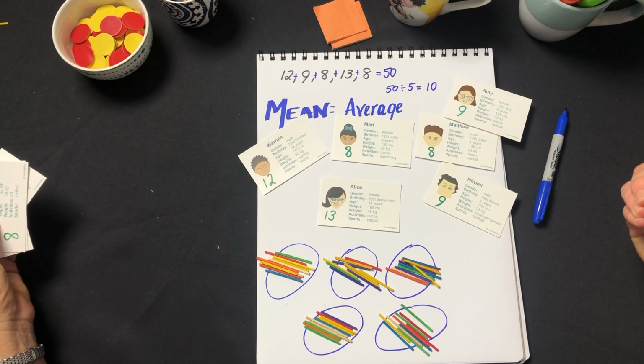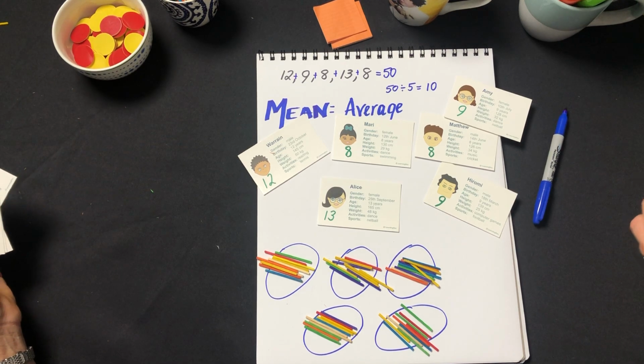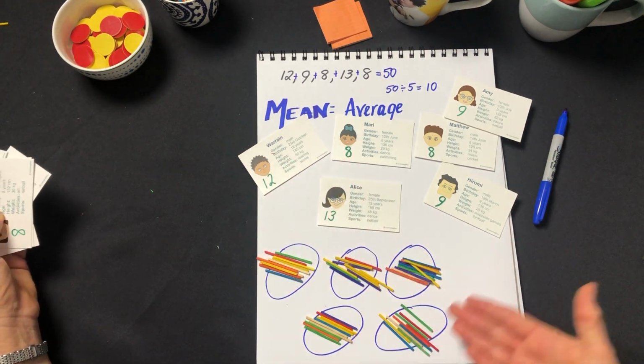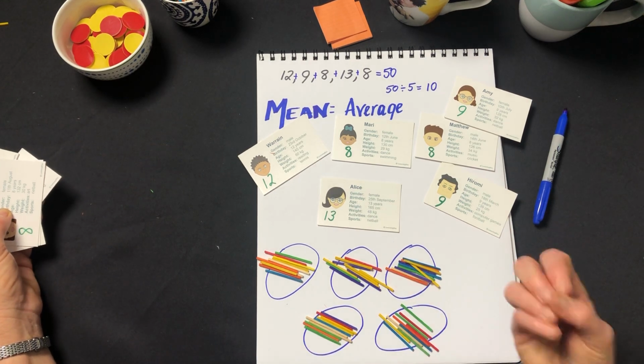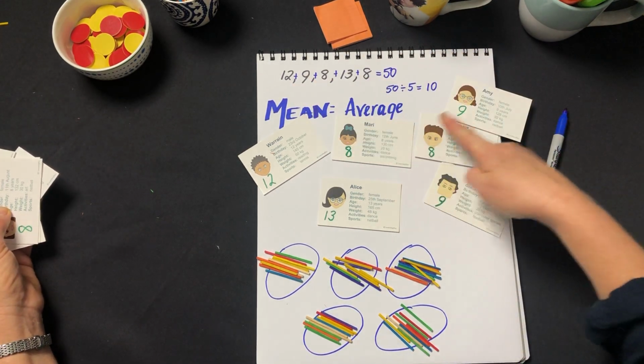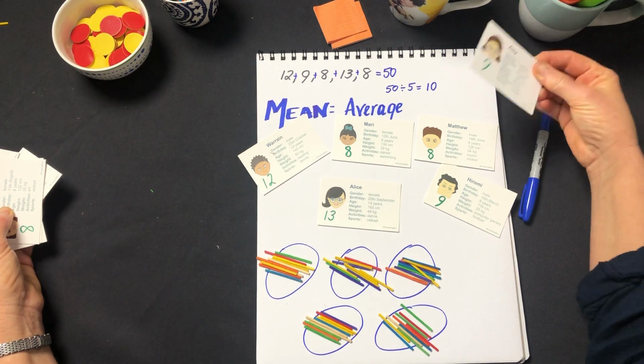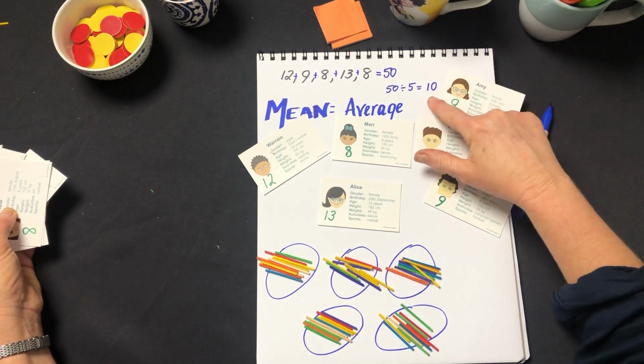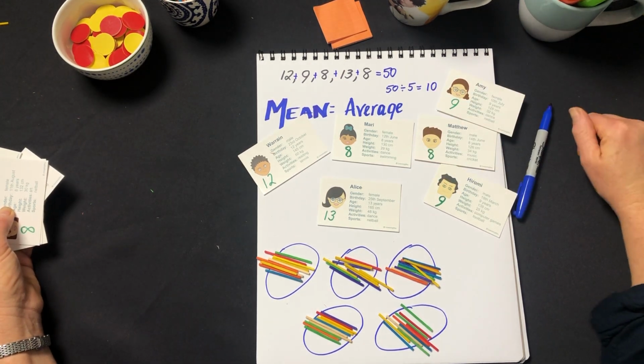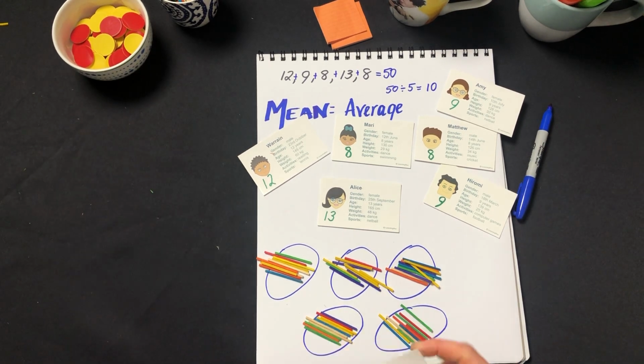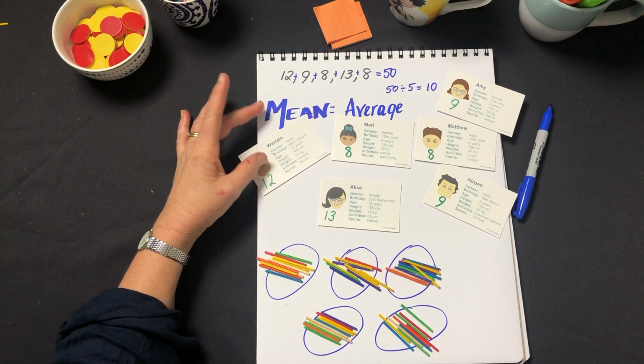They're very challenging problems for students. They often struggle with those. But if they're used to doing this and have built up an understanding of why this works, then when we add an extra student in and we ask how it affects the mean, they're much better equipped to be able to solve it. I hope you've enjoyed this video on mean.